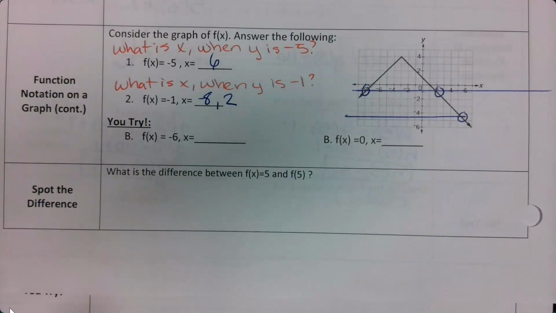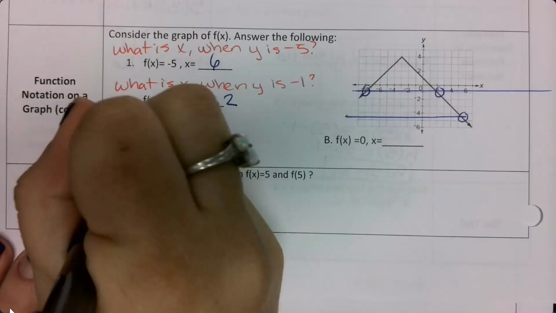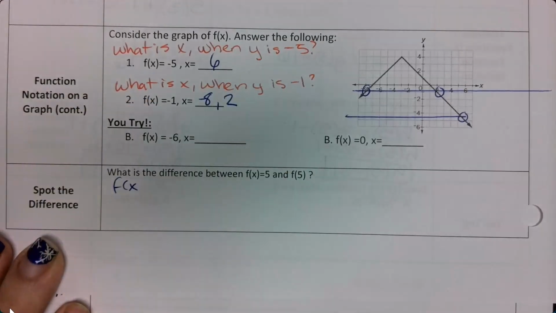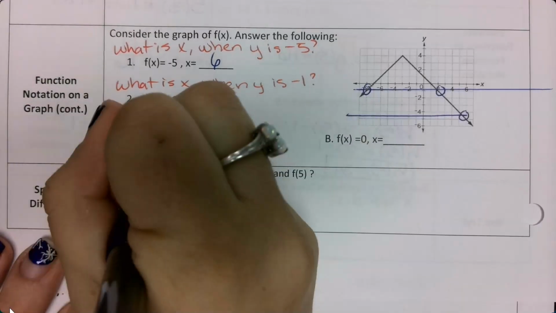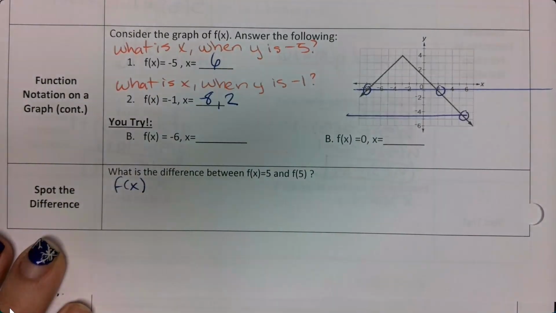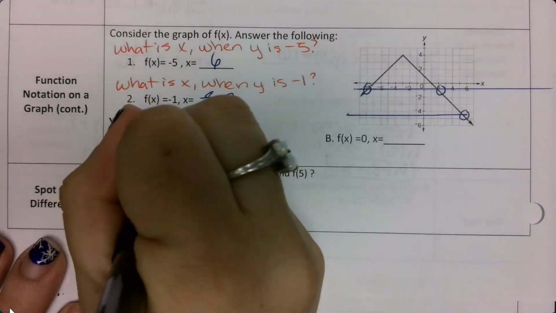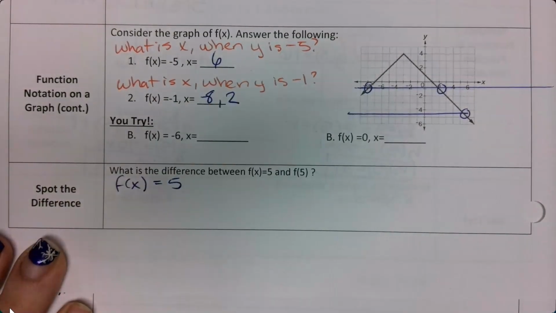Okay, so our final thing is, what's the difference between f of x equals 5 and f of 5? So f of x... well, what is the meaning? What's the difference in the meaning? So what about the one that equals 5? Is it giving me the output or the input?